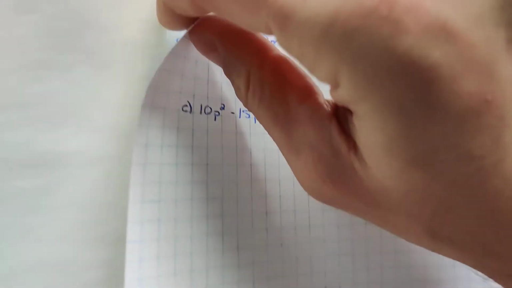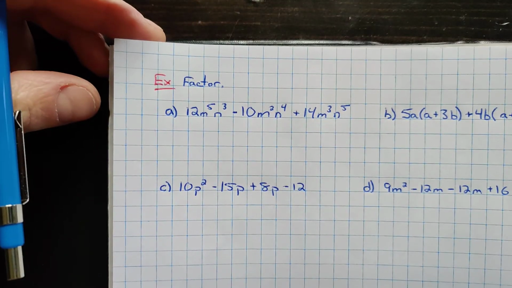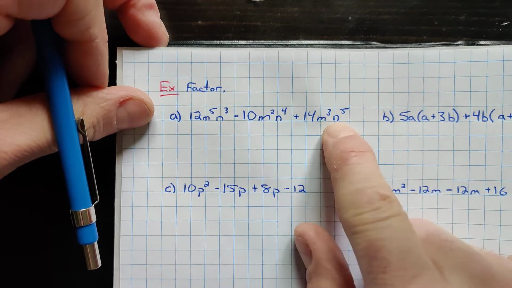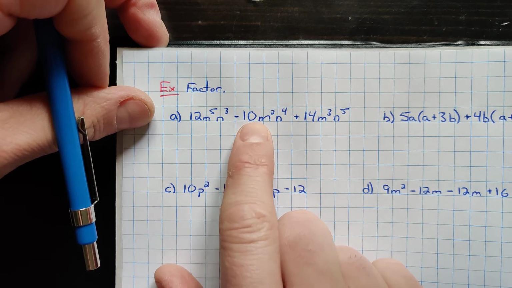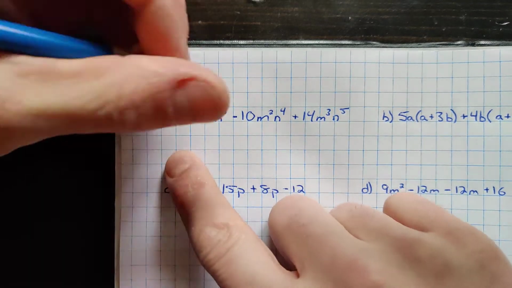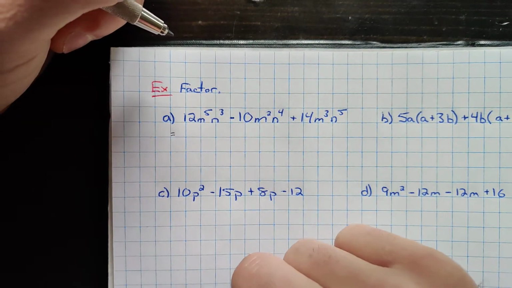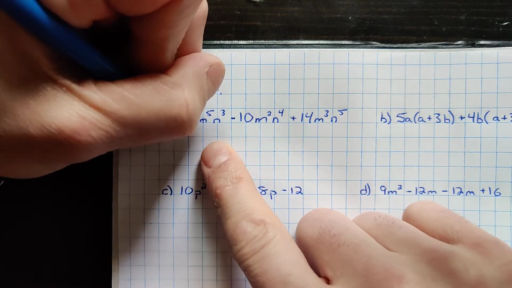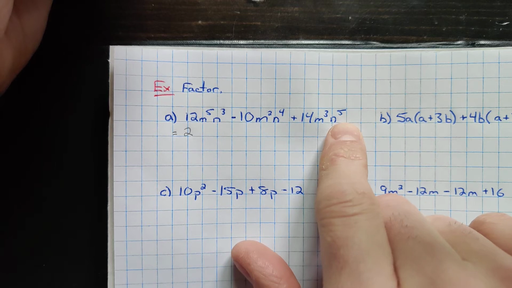So a few more examples here of factoring. Here's a larger one where we have 3 terms, so we've got to find a common factor for all 3 terms. 12, 10, and 14. The largest number that will divide into 12, 10, and 14, 2 will go into all of them. That's the largest one that will go into all 3 numbers.